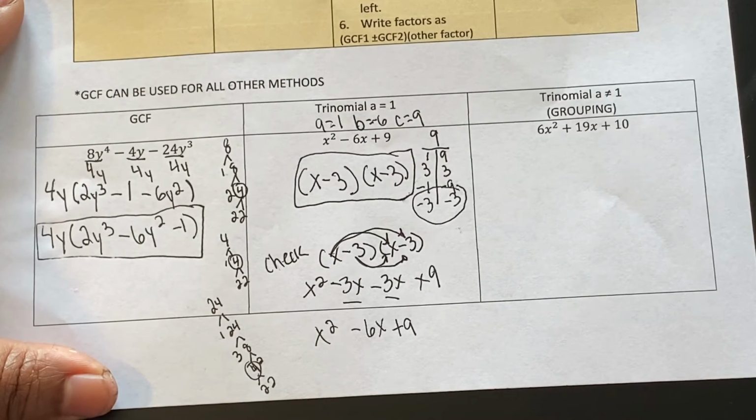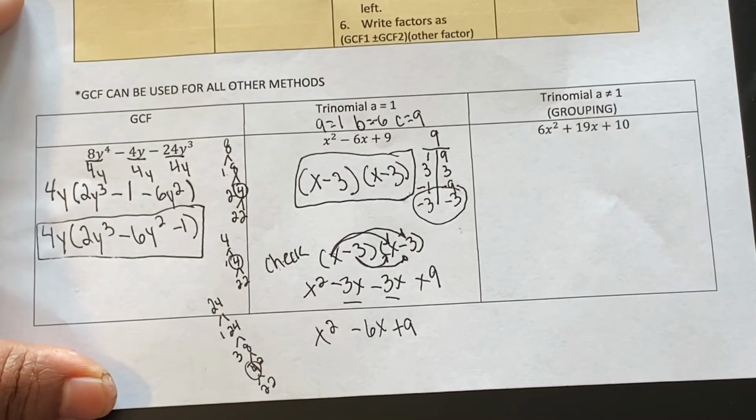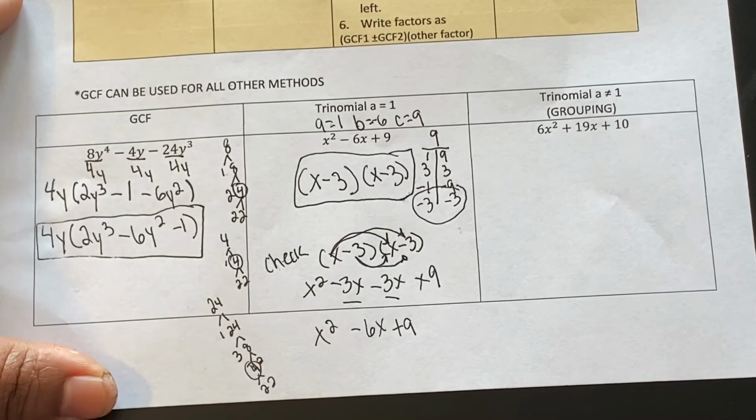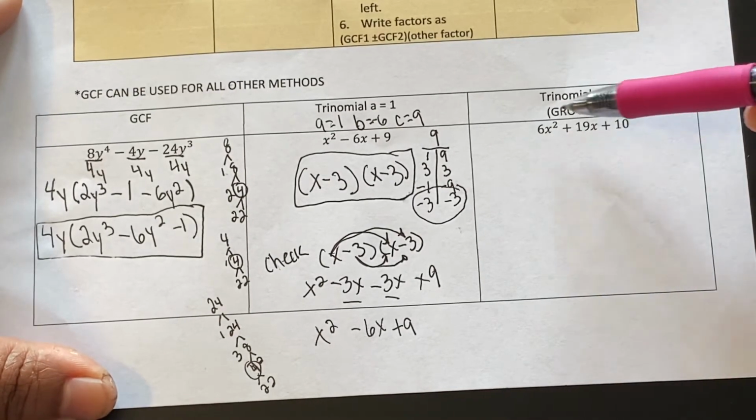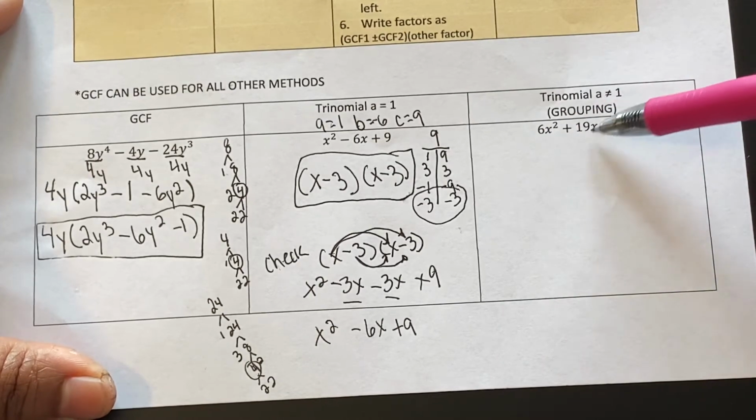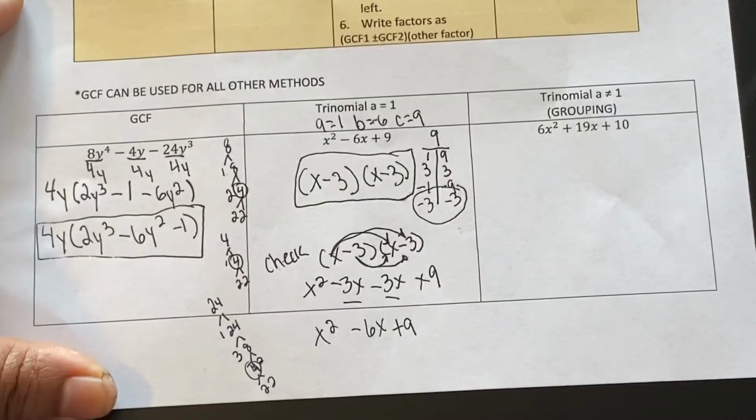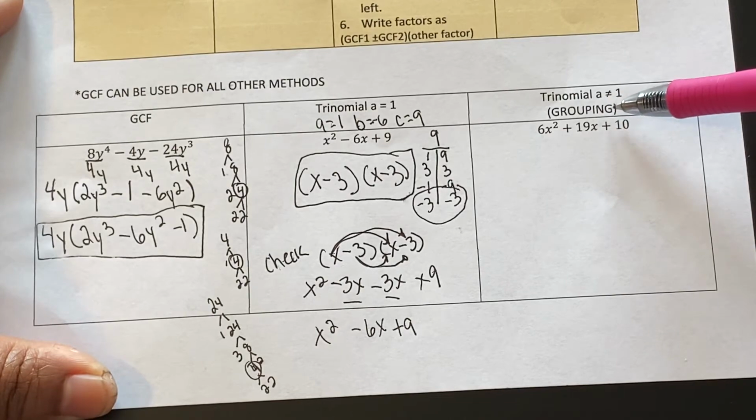Last but not least, when you have a quadratic trinomial where a is not equal to 1, you have to use the grouping method. This is the last method we learned about last week. As you can see here, I cannot find a greatest common factor. Your first step in any of these types of problems is to try to see if you can find a greatest common factor. If you cannot, then you just move on to this step.